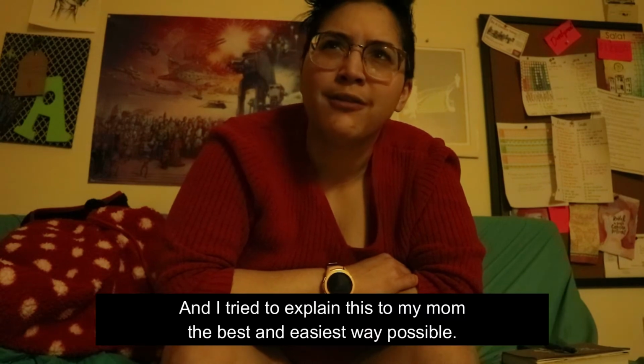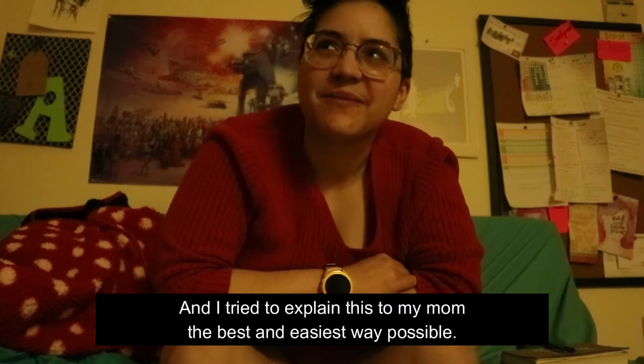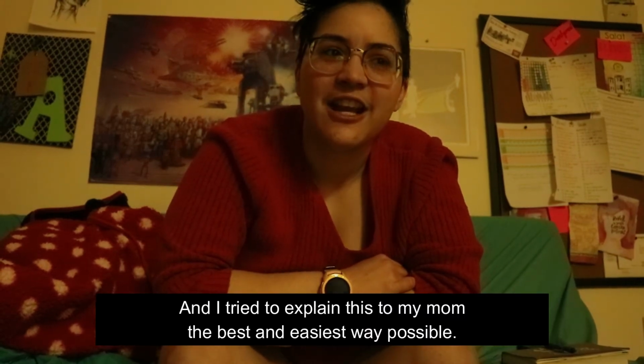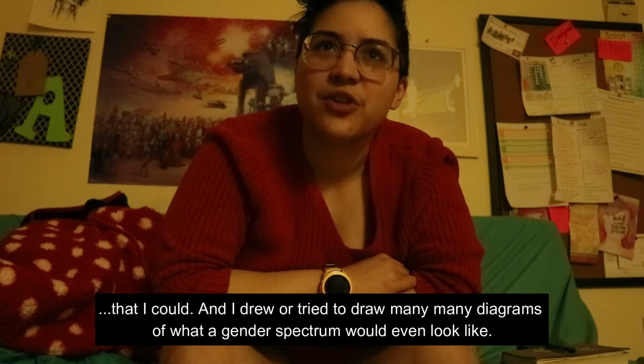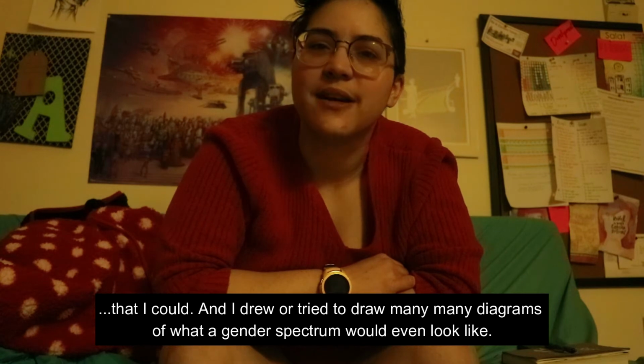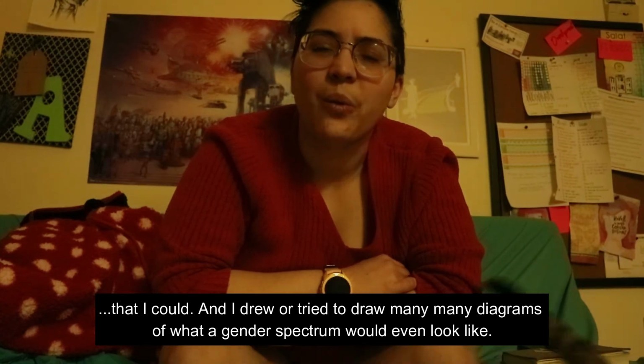And I tried to explain this to my mom in the best and easiest way possible that I could. And I tried to draw many diagrams of what a gender spectrum would even look like.